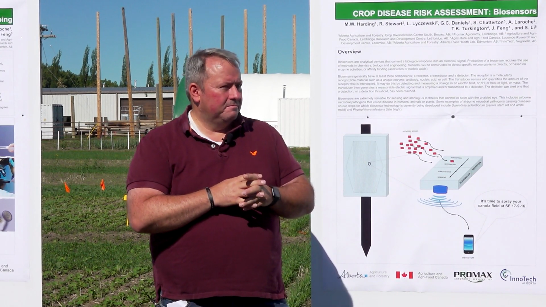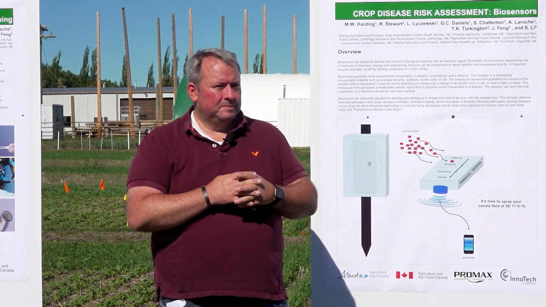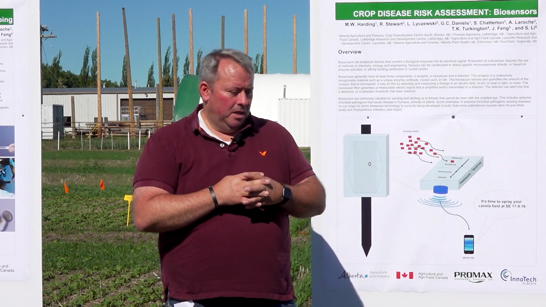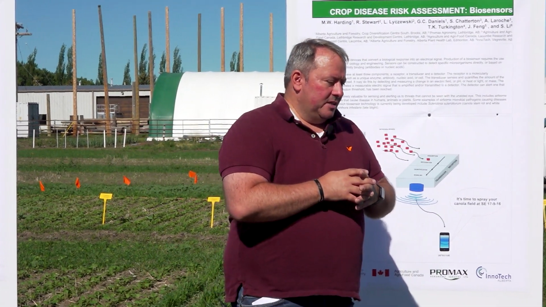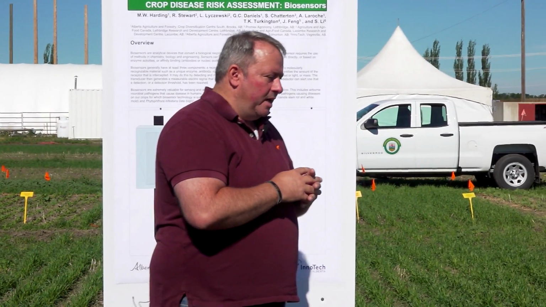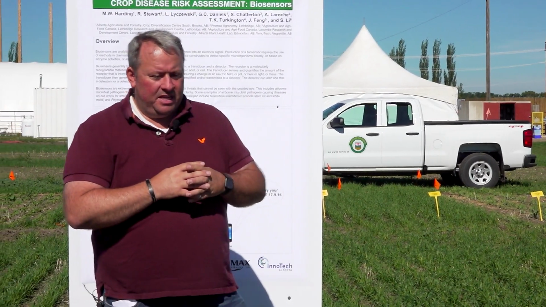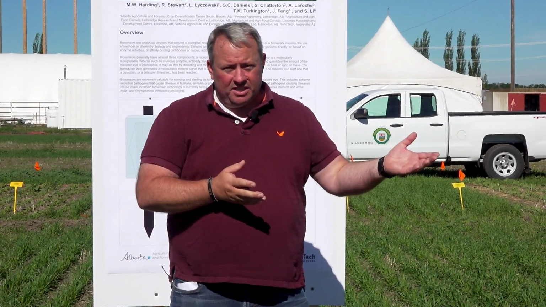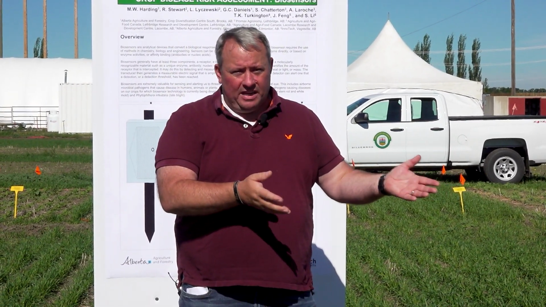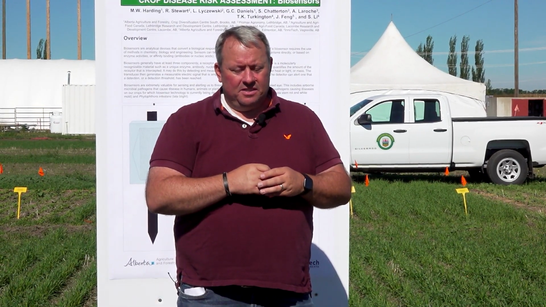Could you have an early application of fungicide? Would that protect against the root blight or no? There's been a lot of work done to see if applying fungicides with herbicide, at that herbicide timing or early, has any effect.